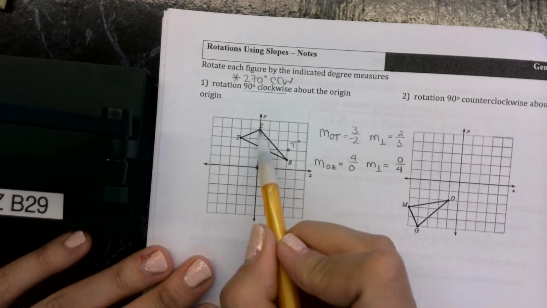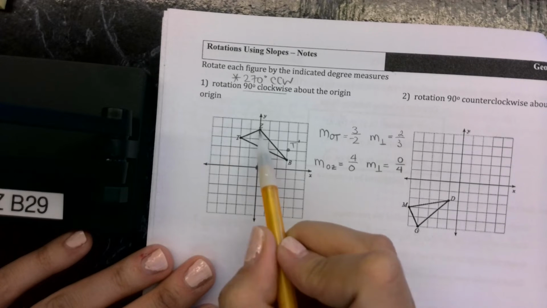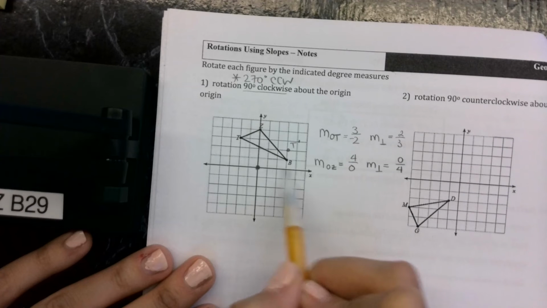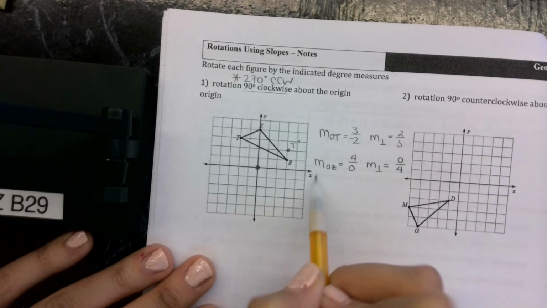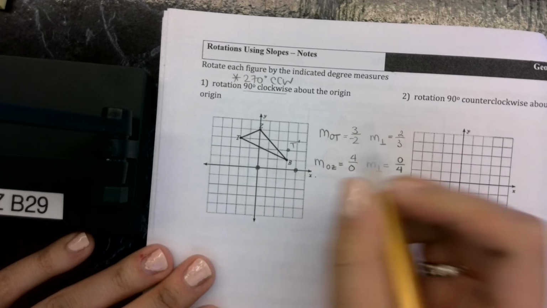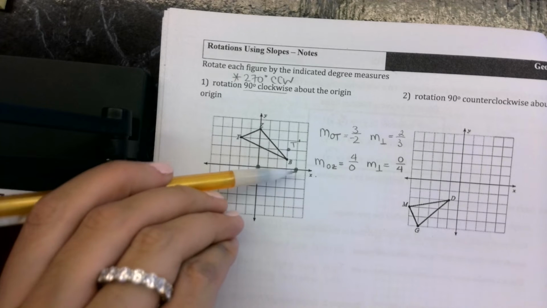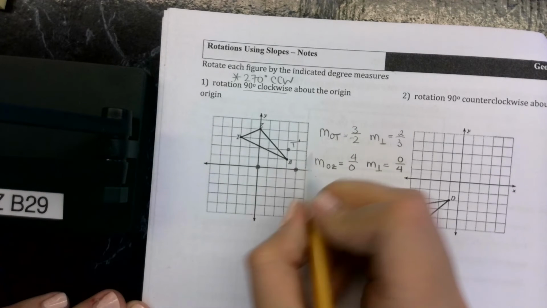So this point Z, you see how it's on the y-axis? If it's going a quarter turn, it's going to end up on the x-axis. I want it to end up on the positive x-axis over here, so that Z is moving 90 degrees clockwise to land on Z prime.